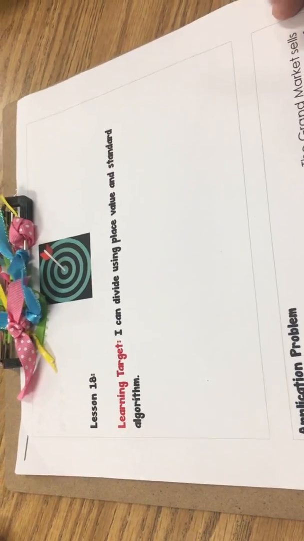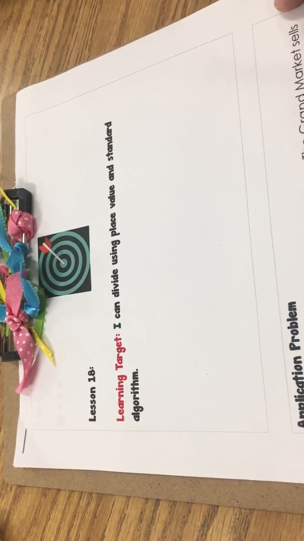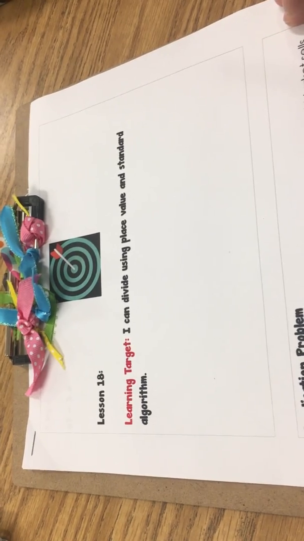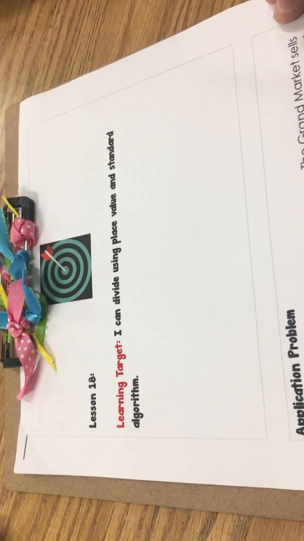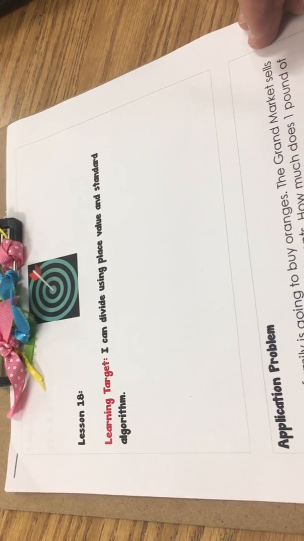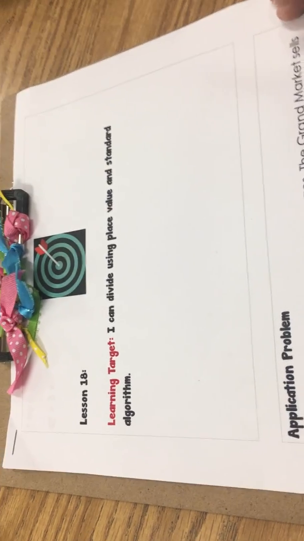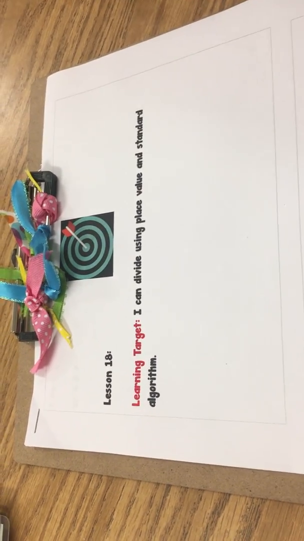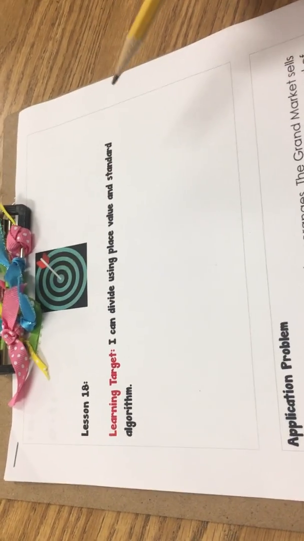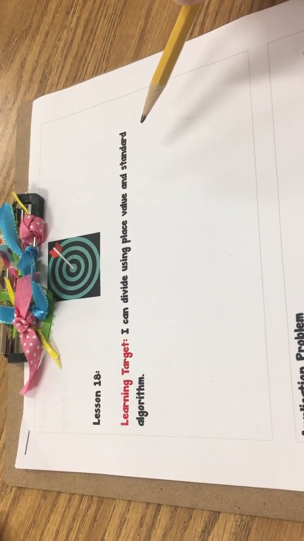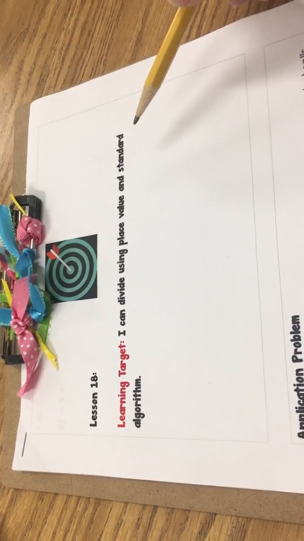Hey guys, this is lesson 18. We have been learning how to divide a one-digit number into a two-digit number, and we've been learning different strategies. We started off with using place value charts, and then we went into our standard algorithm with just place value, and now we're going to get into the actual standard algorithm. Today's learning target is I can divide using place value and standard algorithm.